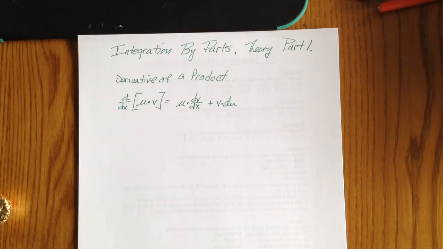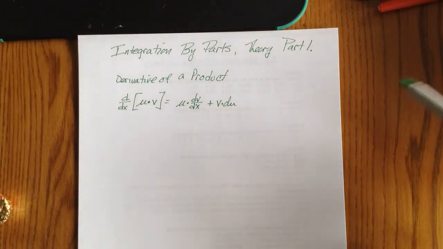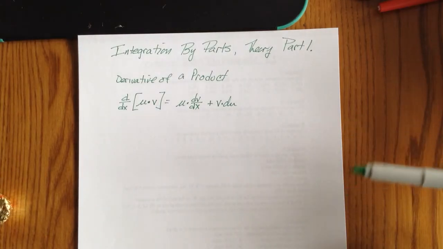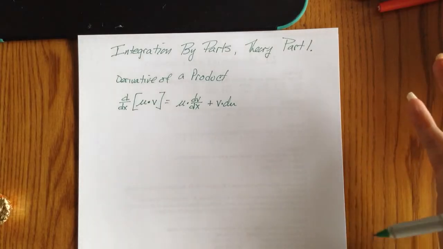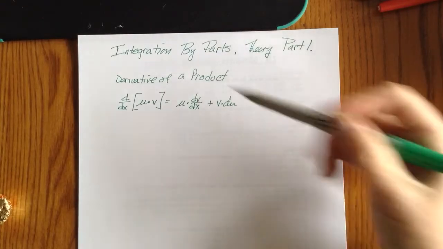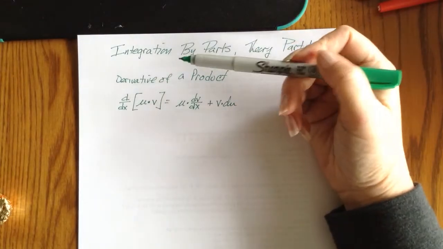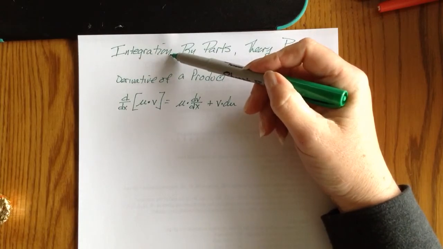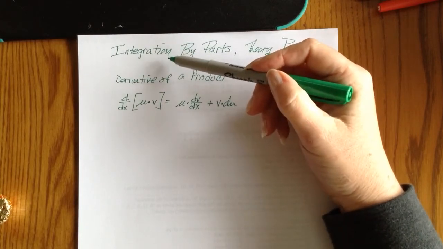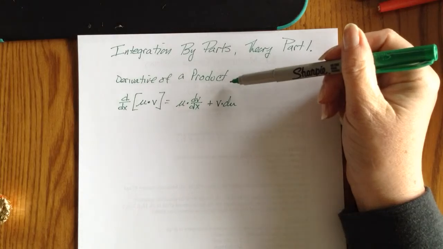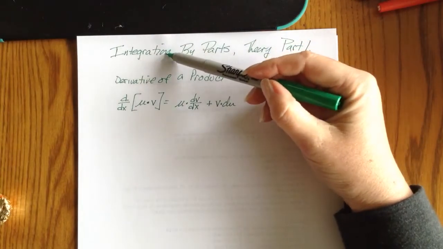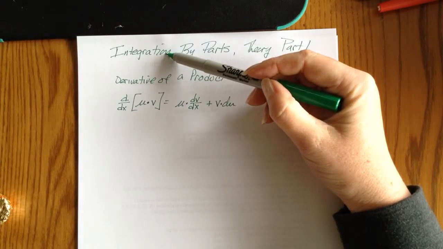This is part 1. All right, here's the gig, people. We are going to be doing integration of a product, and so far we don't have a product rule for integration. Well, to come up with the product rule for integration, we actually start with the product rule for the derivative, because after all, this is just the antiderivative, yeah?